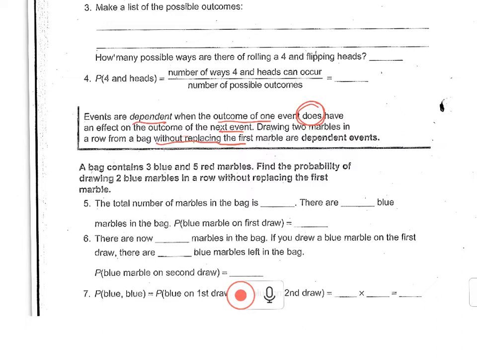For example, if I have a deck of cards and I say, okay, we're going to pick 2 queens, I want to know what the probability of picking 2 queens out of the deck is without replacing the first one. Well, in a deck of cards, the first draw you have 52 to choose from. The second draw you only have 51 to choose from. When you have a different number to choose from, those are dependent events.